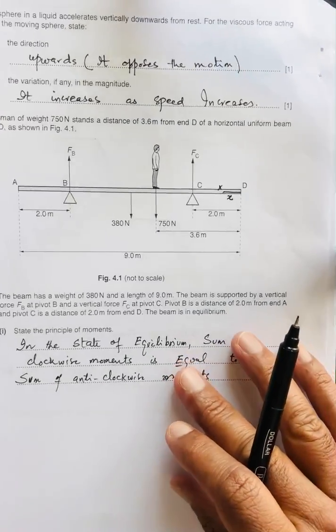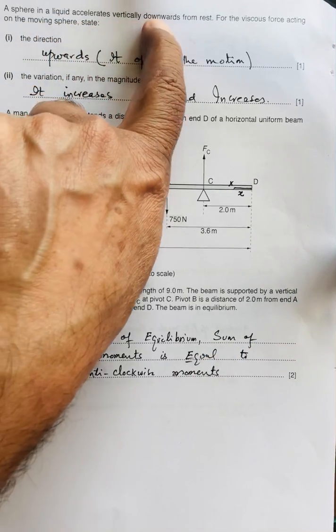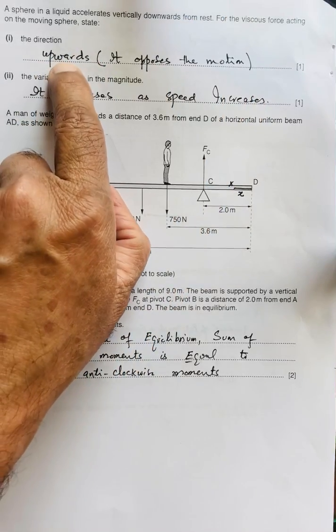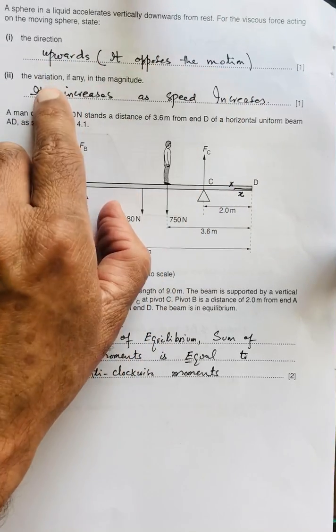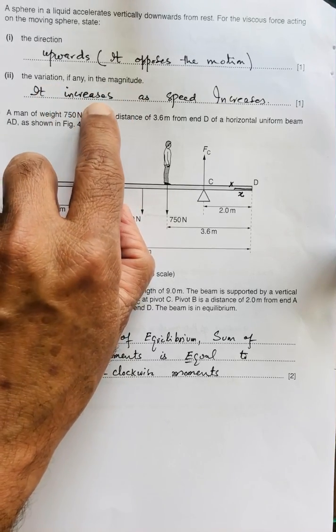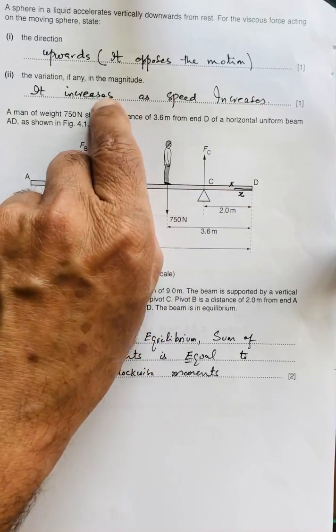Next question is question number 4. A sphere in the liquid accelerates vertically downward. So the resistive force, the viscous force, will be upward. It opposes the motion. As for the variation in the magnitude, it increases because the resistive force increases with speed. When speed increases, it also increases.